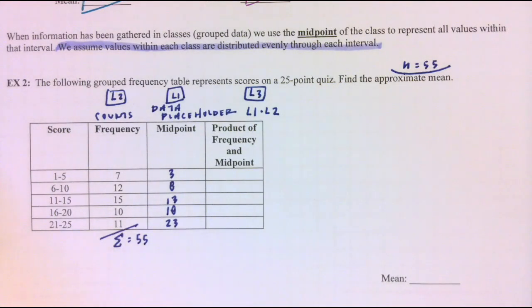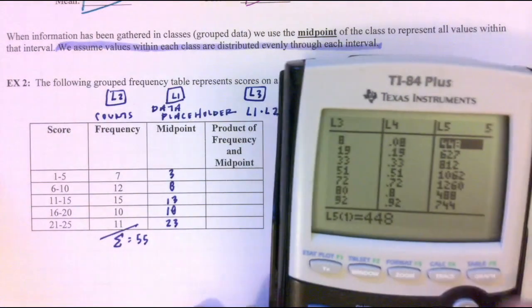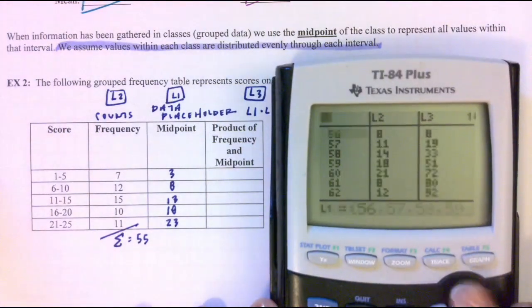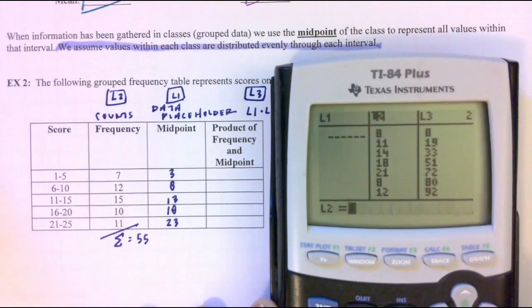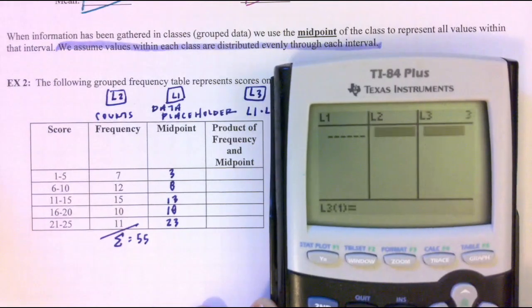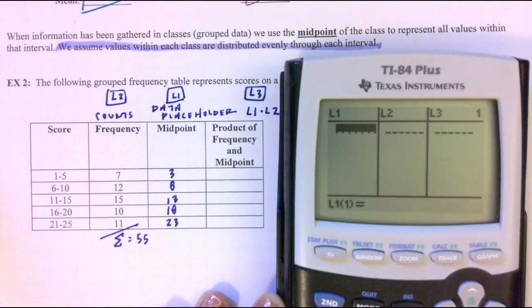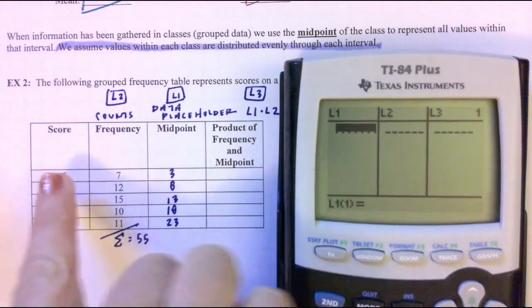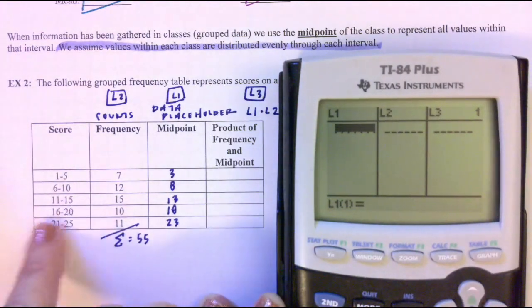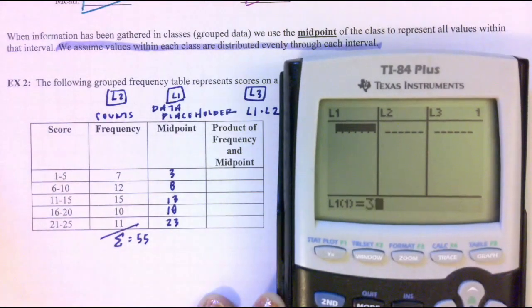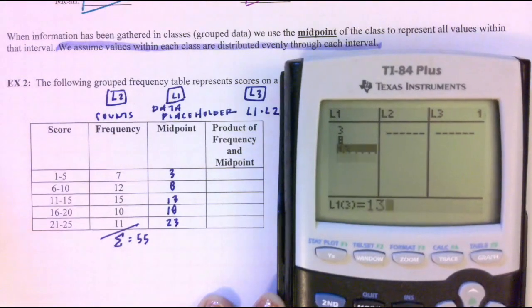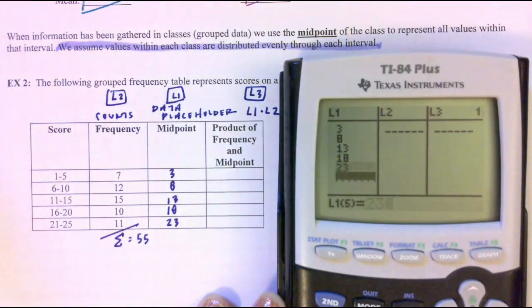So I'm going to go ahead and type that data in. I just need to clear up my lists. Okay, L1, this is our data. In the previous example, it was the number of nails, and here it's the midpoint of each of these classes, these intervals of scores. So 3, 8, 13, 18, 23.